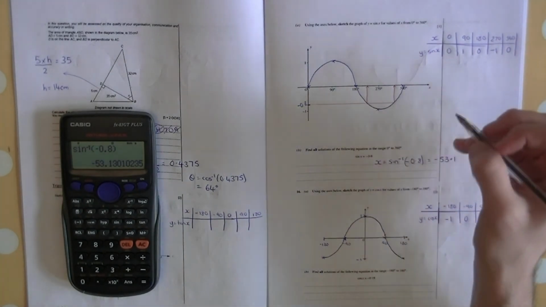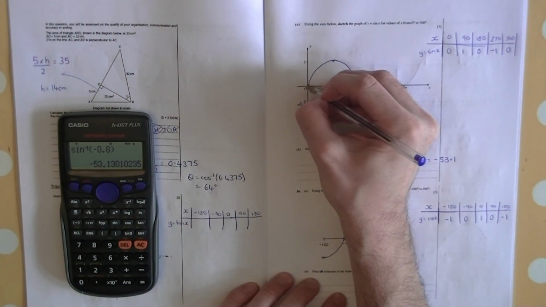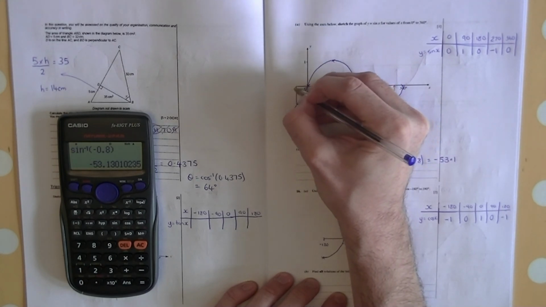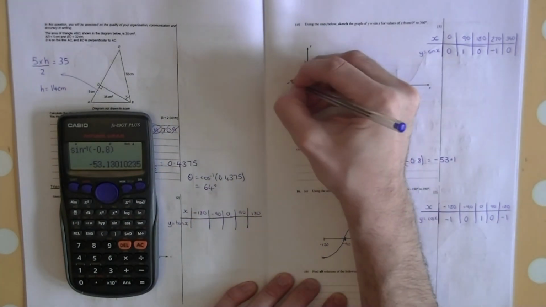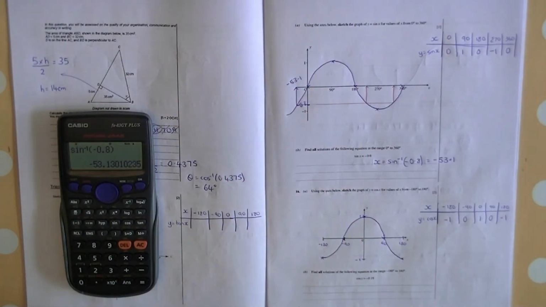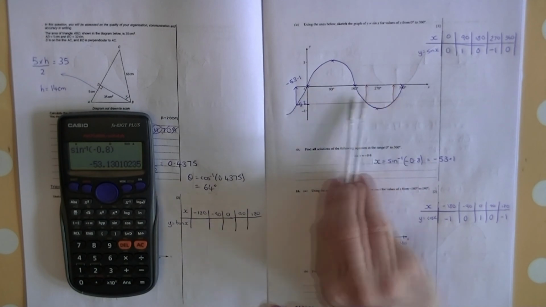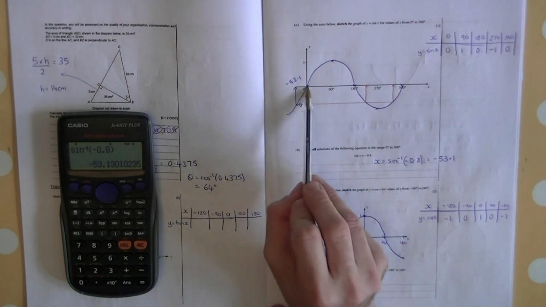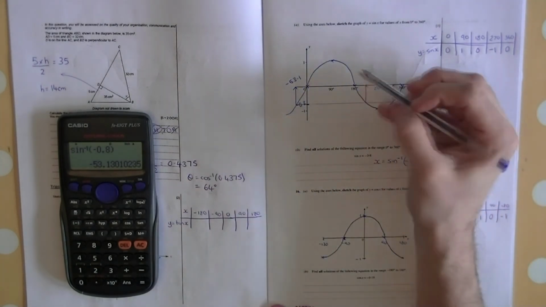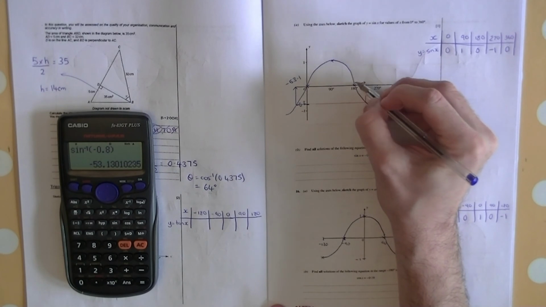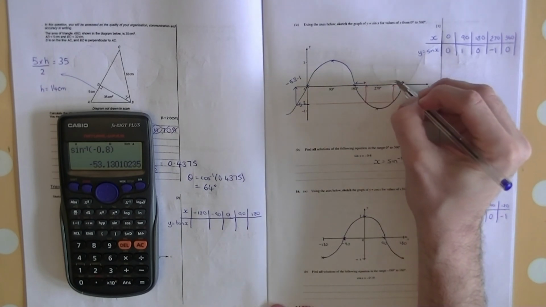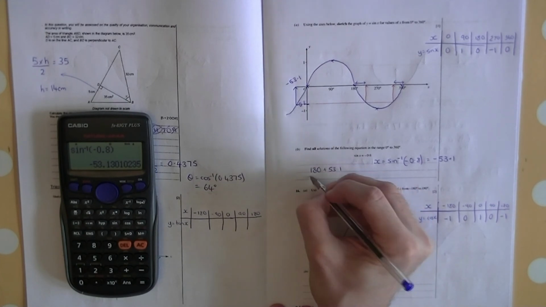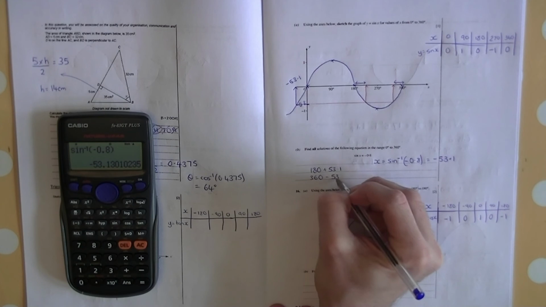Now that's not one of those, and the reason being, if this had kept going, it would have looked something like that. So that is coming from there, okay? That is minus 53.1, but that's not in the range. The range of answers I want are to this side of the y-axis, not that one. However, if that gap from there to there is 53.1, then that gap from there to there is the same, as is the gap from there to there. So my two answers here are 180 plus 53.1 and 360 take away 53.1.